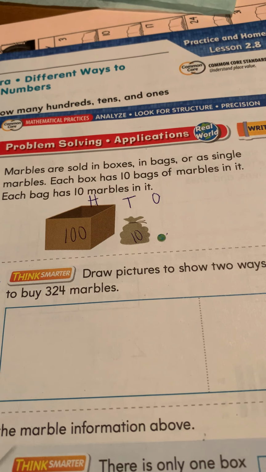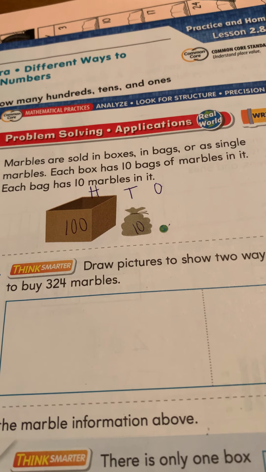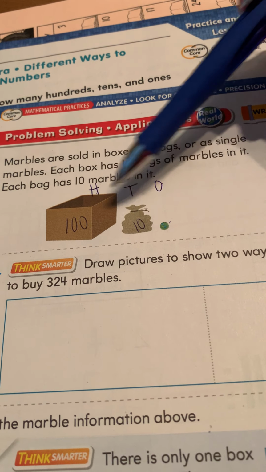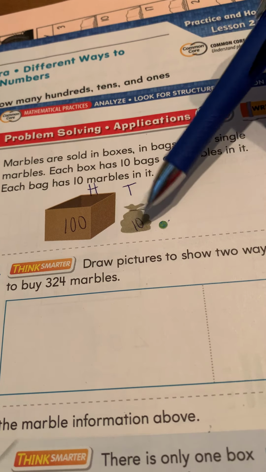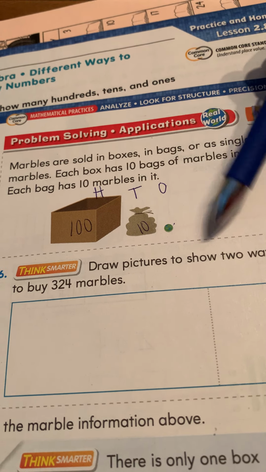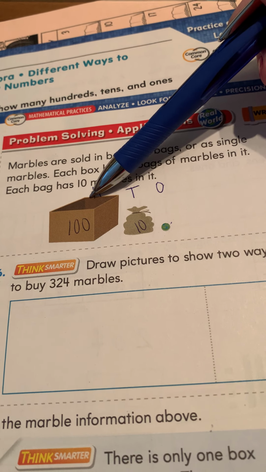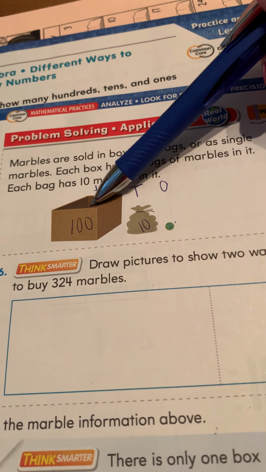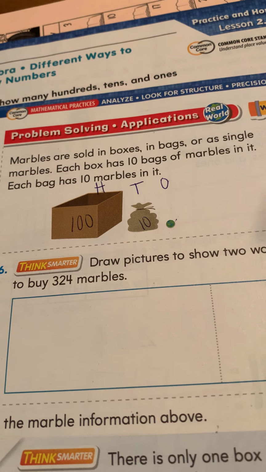So if you have a lot of marbles, let's say you had like 340 marbles, you can put your marbles just all over the table, 340 ones. Or you can put them in bags of 10 and tie them up and have lots of bags of 10. Or you can put this box filled all the way up to the top of marbles will hold 100. And if you have any extra, you can put some in bags. And if you have any extra, you can lay them on the table. 3 ways to store your marbles.